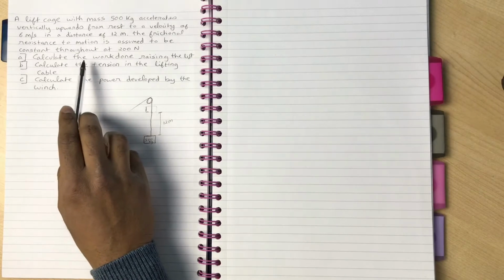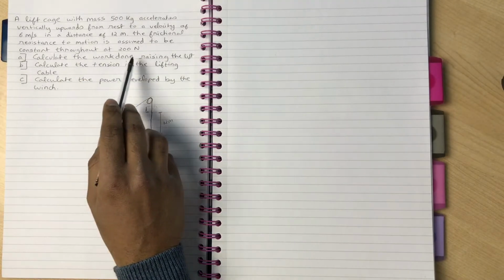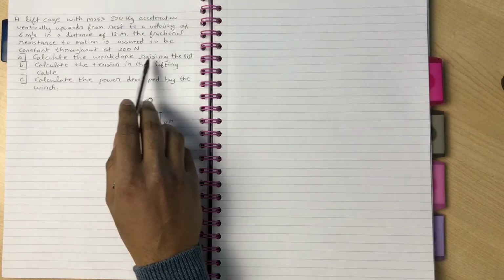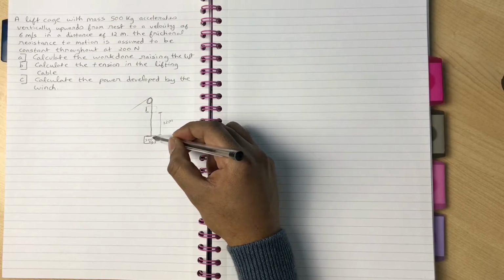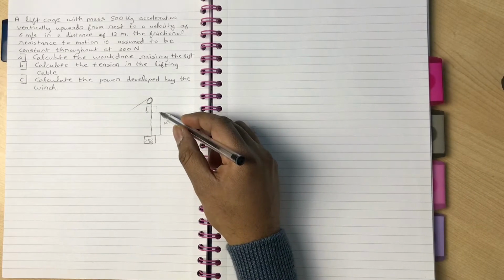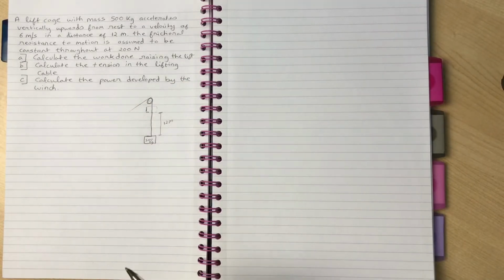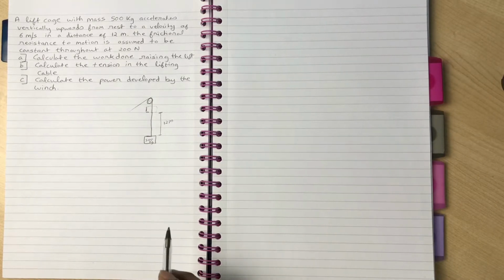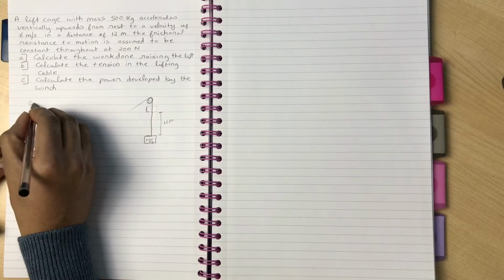We have to calculate the work done in raising the lift. So when you have a mass being raised by a height by a winch, you have some sort of work done. So how do you solve a problem like this? Before you go about solving it, first of all we make a note of all of the given data.